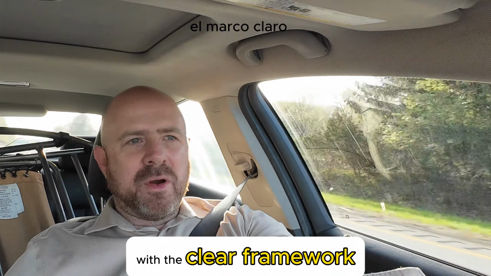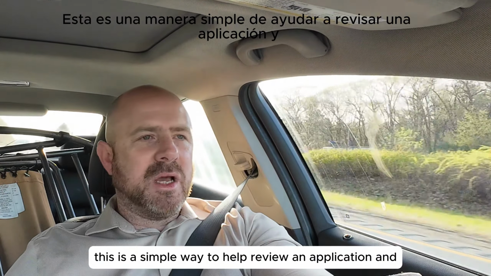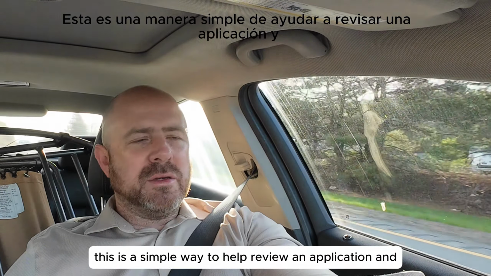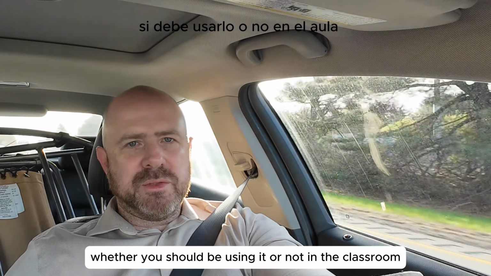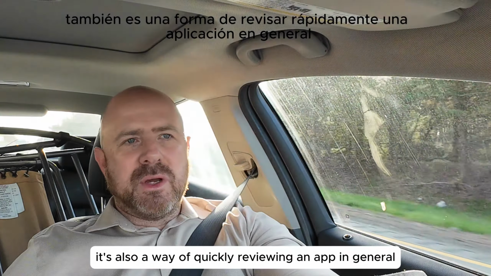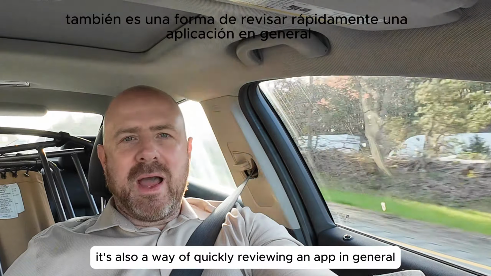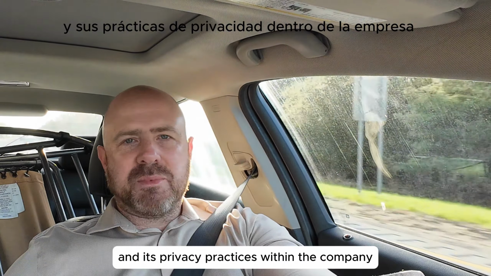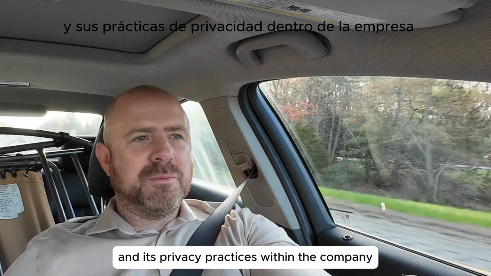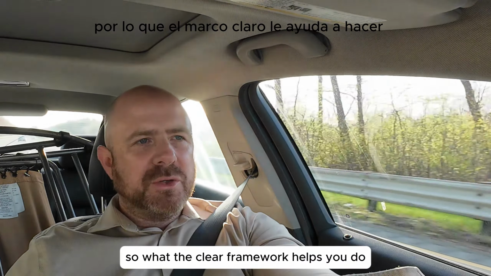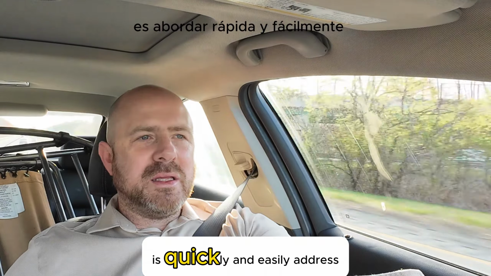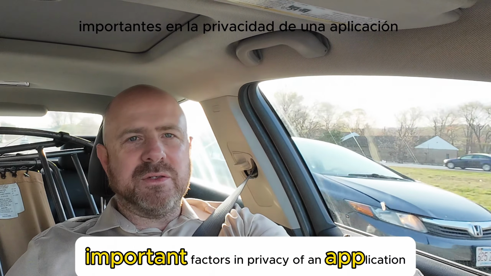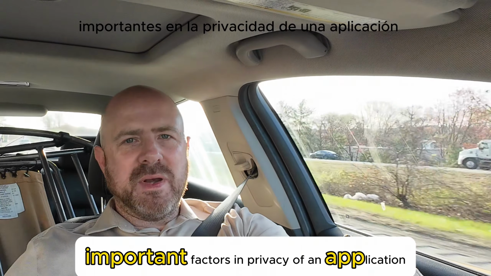With the CLEAR framework, this is a simple way to help review an application and take it to the next level of whether you should be using it or not in the classroom. It's also a way of quickly reviewing an app in general to better understand its privacy policy and its privacy practices within the company. So what the CLEAR framework helps you do is quickly and easily address several key important factors in privacy of an application.